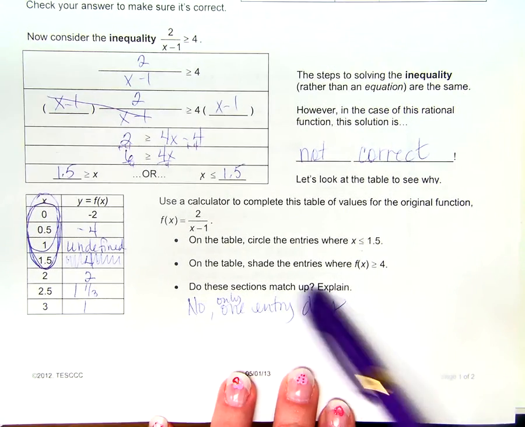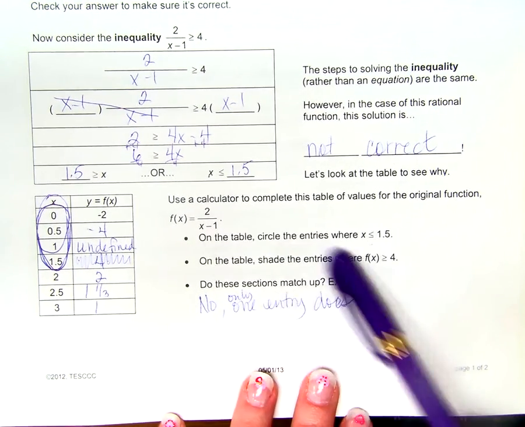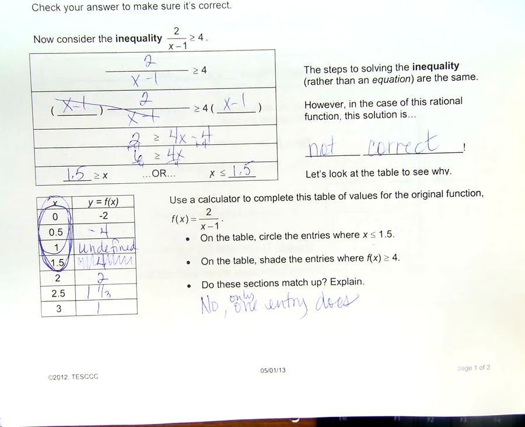What I'm trying to do here is show you why this is not correct, because according to the math it is, right? But I need to show you according to the actual function it's not. So this is one of the ways I'm going to show you that. We're getting there. Okay? So turn the page over.